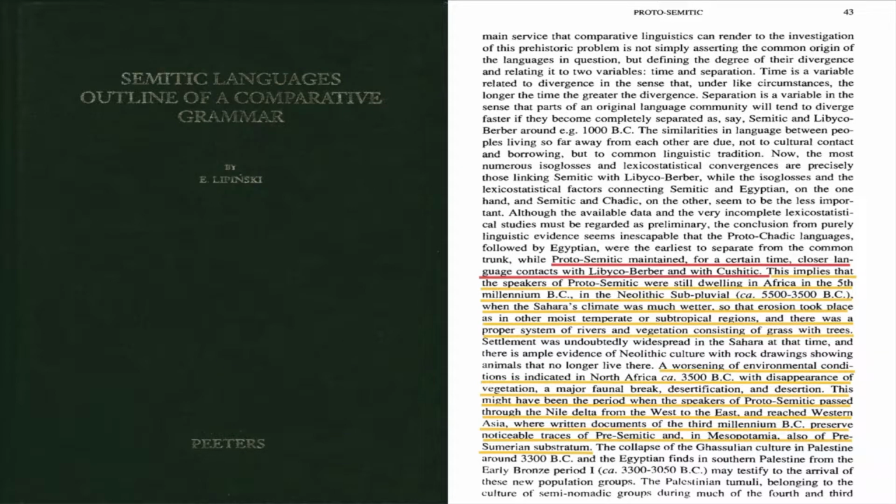And so it reads in the yellow, "This implies that the speakers of Proto-Semitic were still dwelling in Africa in the 5th millennium BC, in the Neolithic subpluvial, circa 5,500 through 3,500 BC, when the Sahara's climate was much wetter, so that erosion took place, as in other moist temperate or subtropical regions, that there was a proper system of rivers and vegetation consisting of grass with trees.